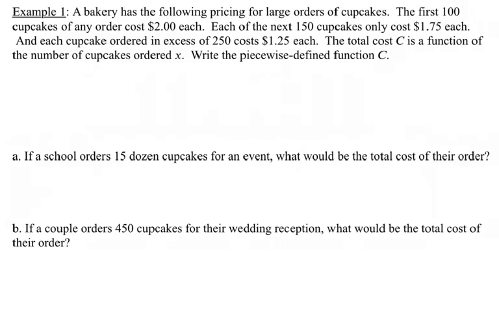Okay, so if you look at this one, a bakery has the following pricing for large orders of cupcakes. The first 100 cupcakes cost $2 each. The next 150 cupcakes cost $1.75 each. And then each cupcake ordered in excess of 250 costs $1.25 each. The total cost C is a function of the number of cupcakes ordered x. Write the piecewise defined function. So that's just a really confusing way of saying that your equation is going to be named C of x.